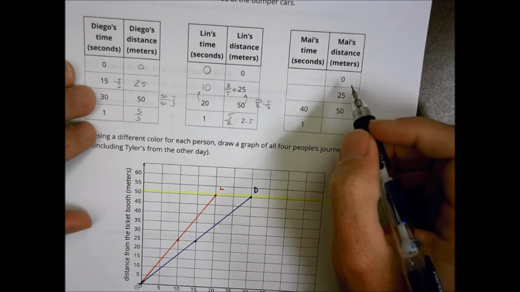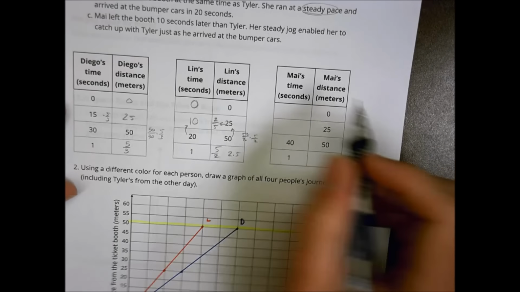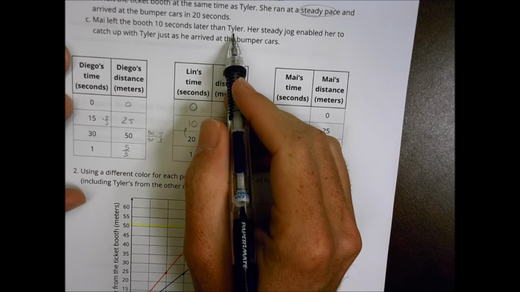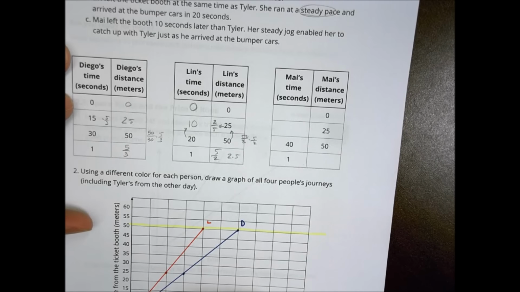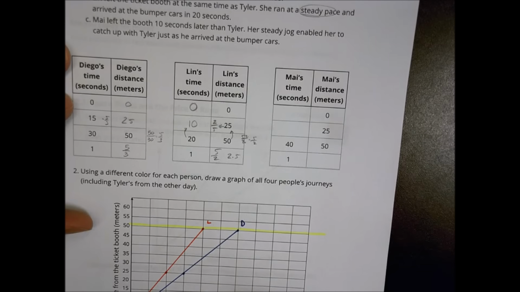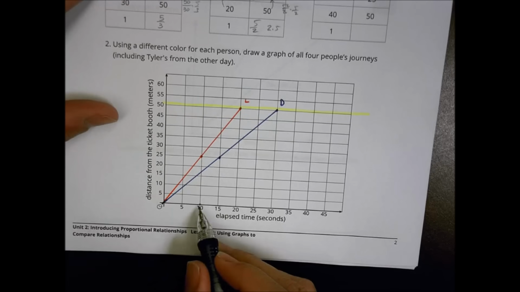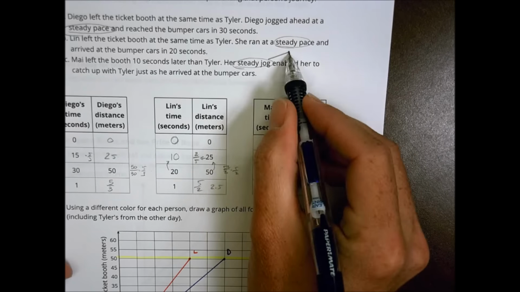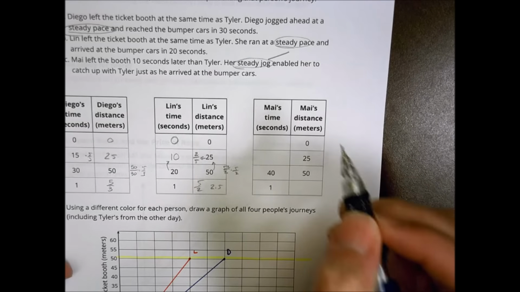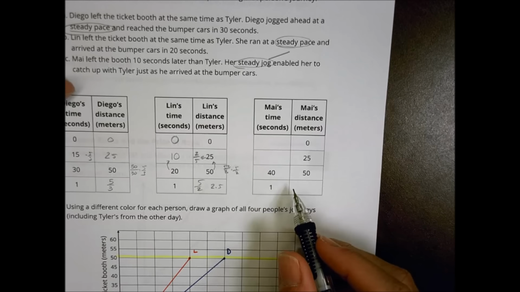So when we looked at May, it says something different. It says she left the booth 10 seconds later than Tyler. We know everyone else started at 0, but she left over here at this point. 10 seconds later is where she's going to begin her race, down here. She's not starting at 0, 0. It says she has a steady jog, so we're going to have a straight line, and she's going to catch up at 50, 40. Okay?